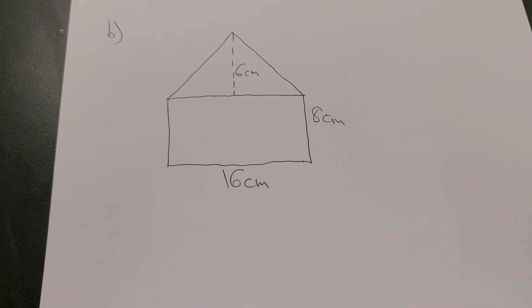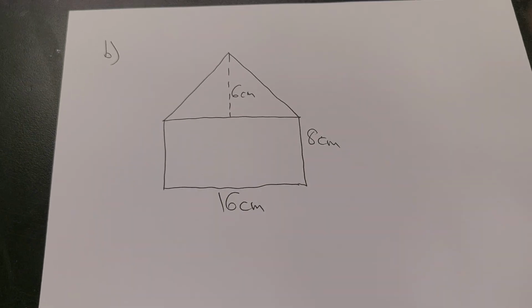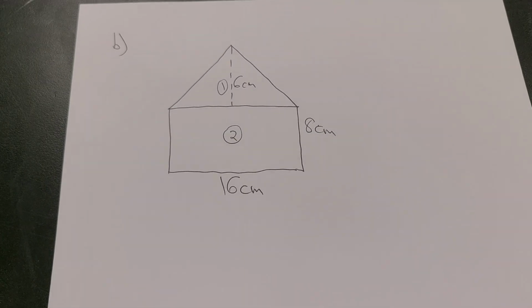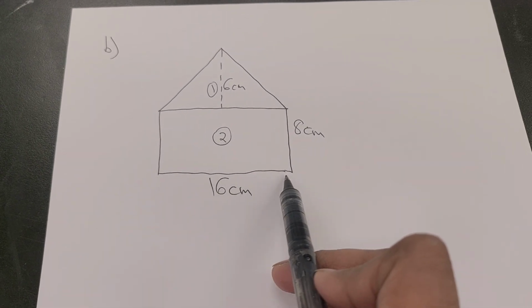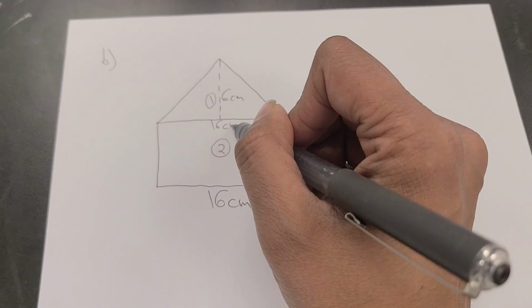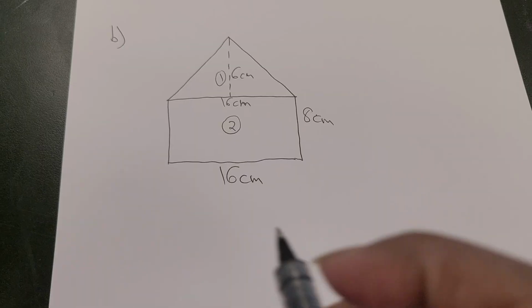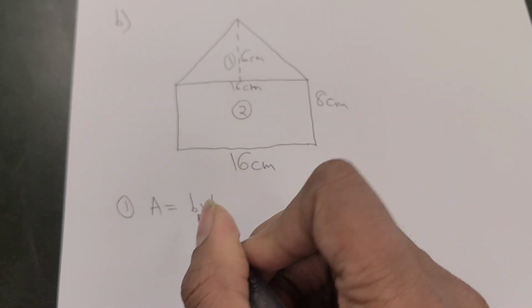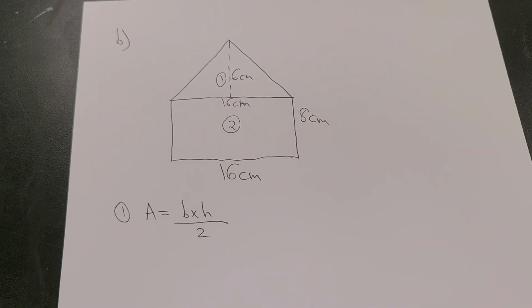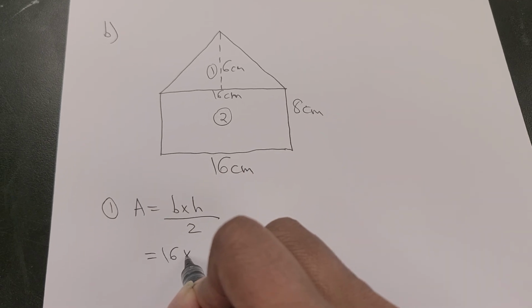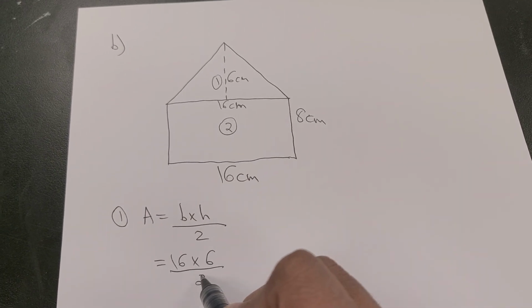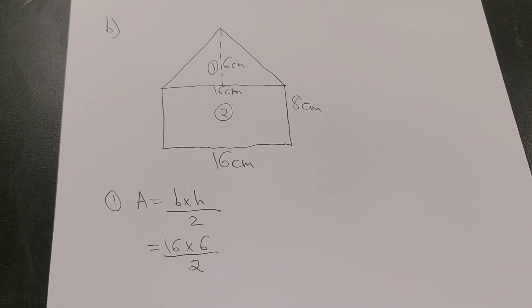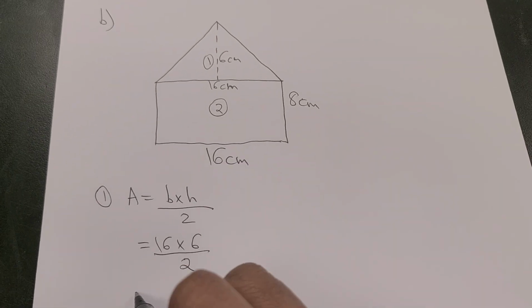All right, so here's our second composite figure. Let's label this. I see the first shape is a triangle and the second one is a rectangle. What do I notice here? You see how this is 16 cm? So this whole length here is also 16 cm. For the first shape, the area is base times height divided by 2. So the base is 16 times the height, which is 6, divided by 2. This is the area of a triangle. 96 over 2 is 48.